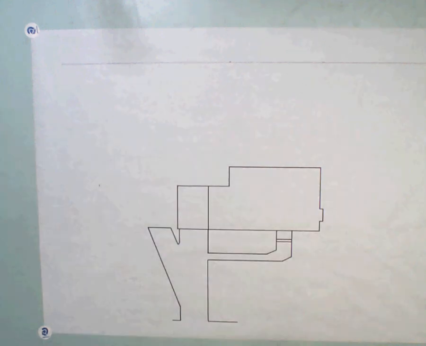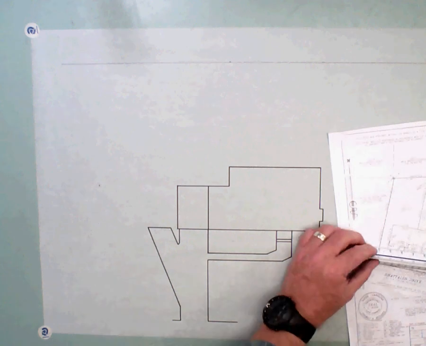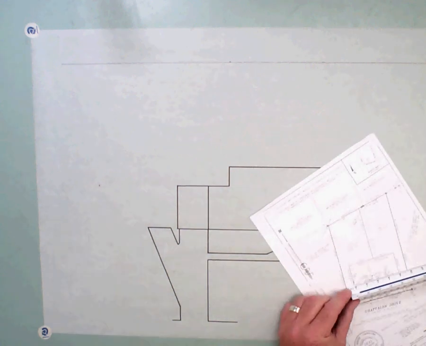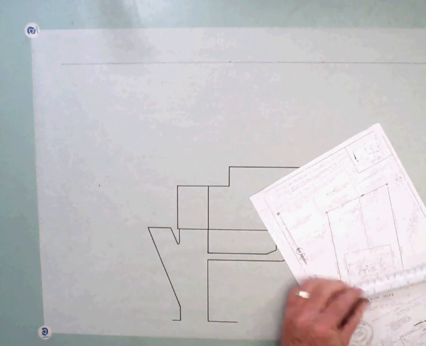Well, as we're double checking on our scale, we've got the same distance at 50 scale.